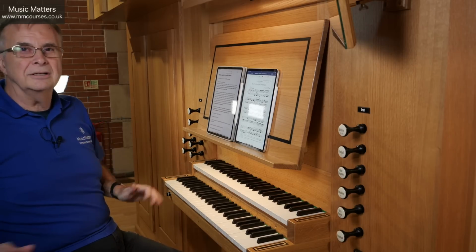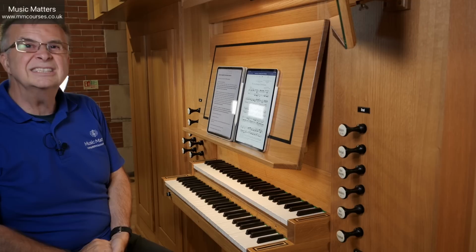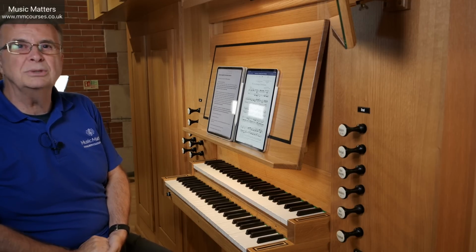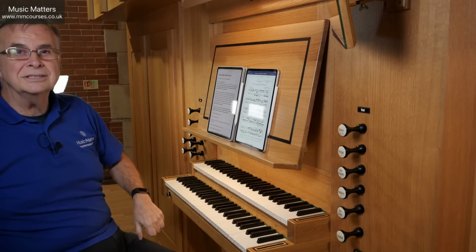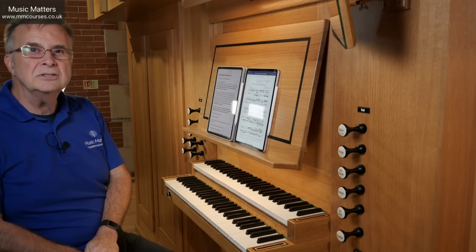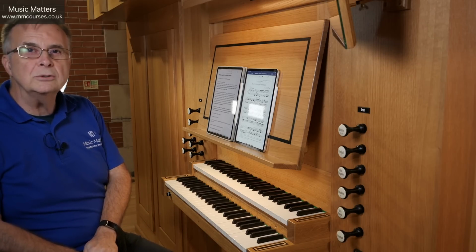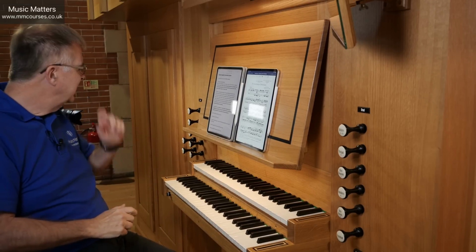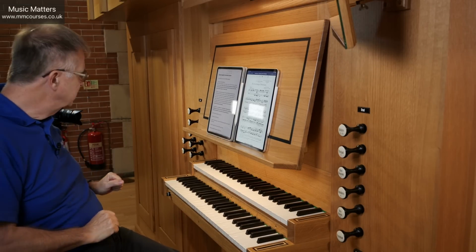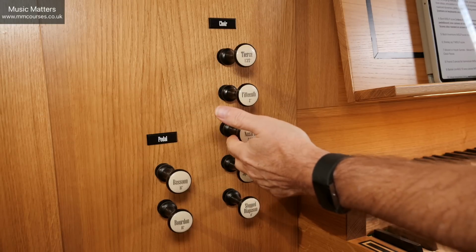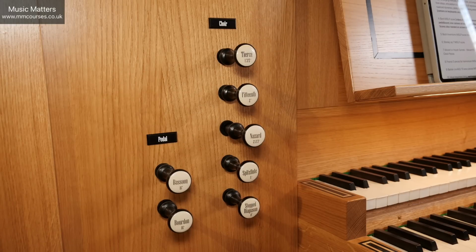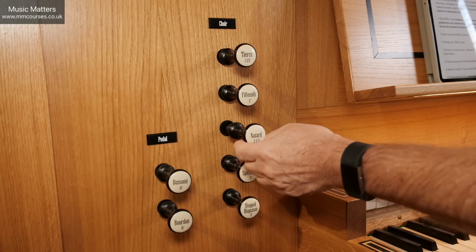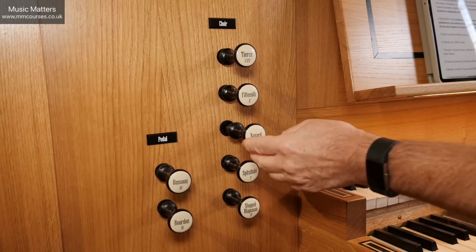Very occasionally, you'll even meet something that's 64 feet, which is ridiculous, but that's another octave below that, and it usually doesn't do very much except make all the windows shake. But there we are. Those are the different pitches. Now, one other thing you might have noticed is that we've also got these things with fractions on them. 2 2/3, a Nazard, 2 2/3.